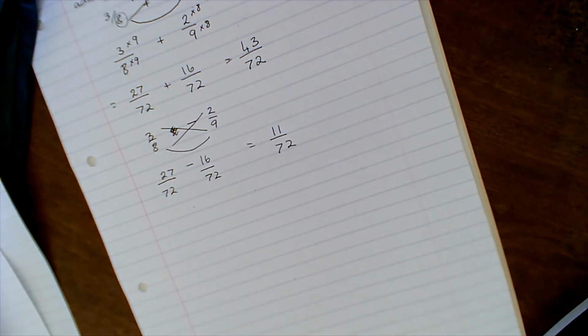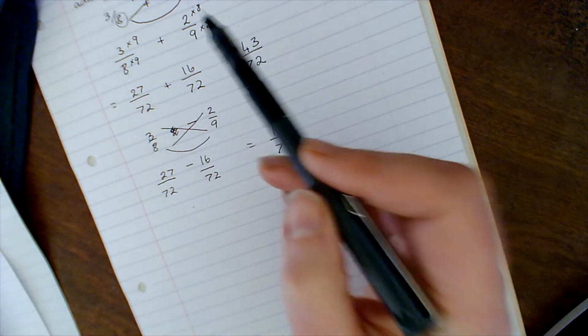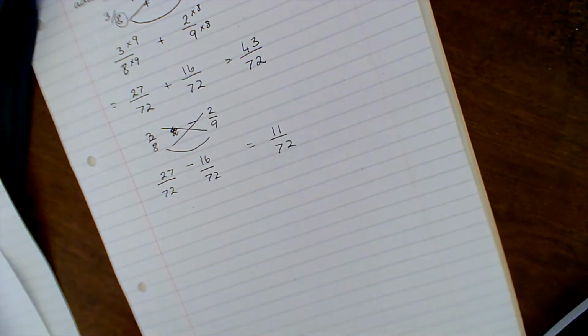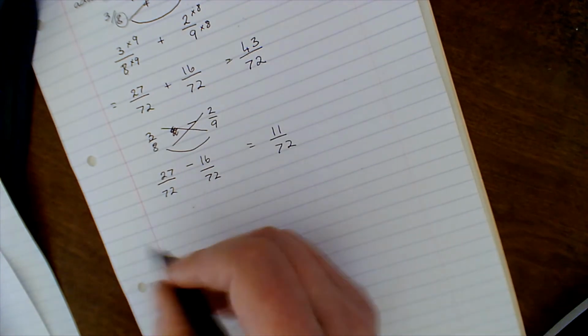So you just have to get the same number on the bottom, and you do that by multiplying by whatever's on the bottom of the other fraction, because that will give you the same number on the bottom of the two fractions. That's called the common denominator, you might remember that. And then you either add or subtract, depending on what you were trying to do. Let's look at another one.